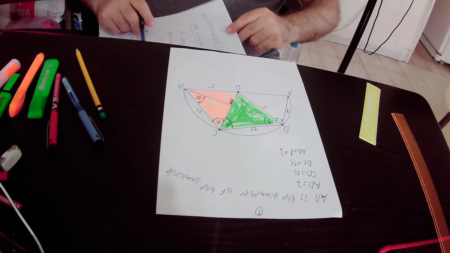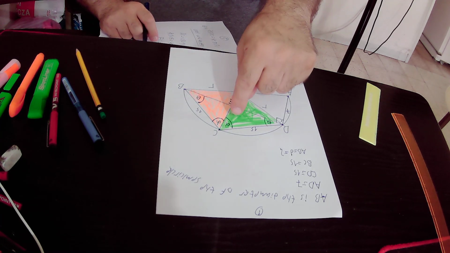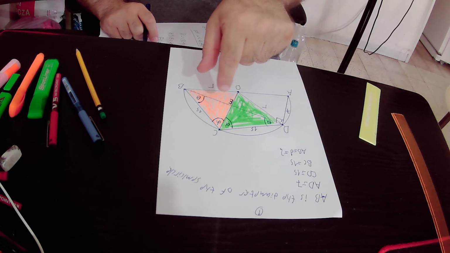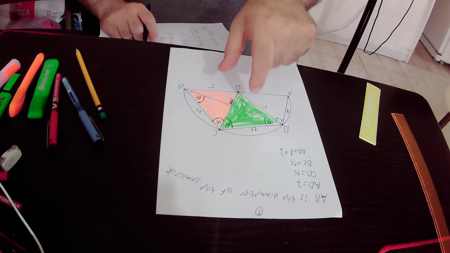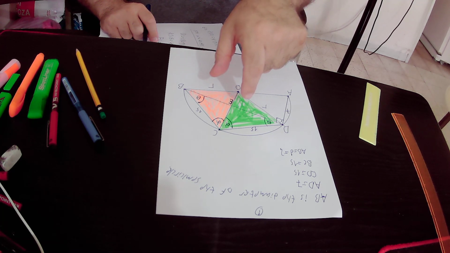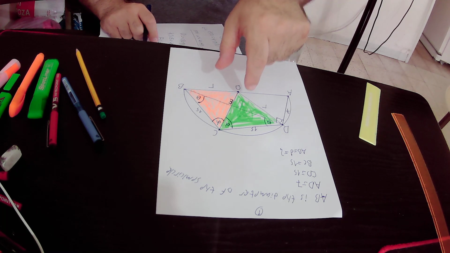So we proved that two sides and the angle included in the green triangle are equal to two sides and the angle included in the orange triangle. Therefore, those two triangles are congruent according to the side angle side rule.